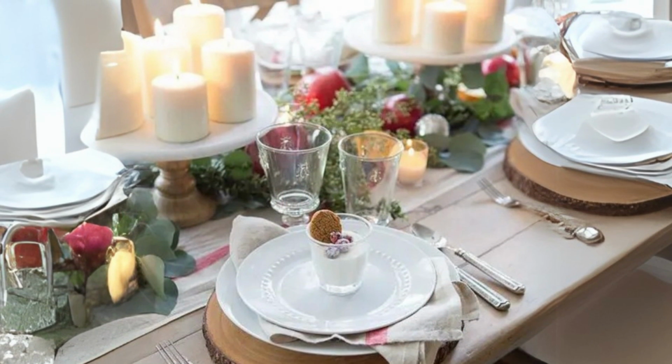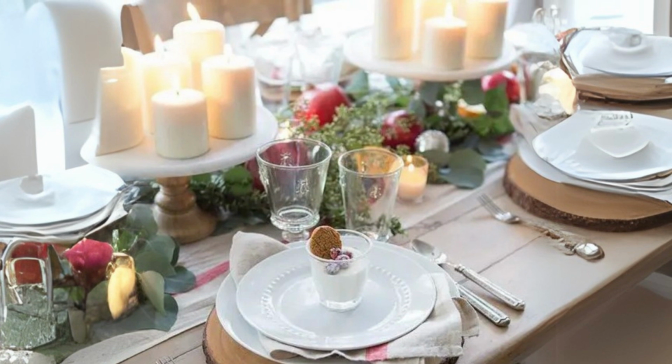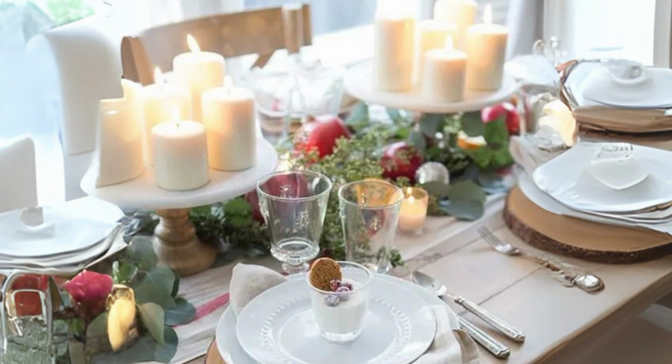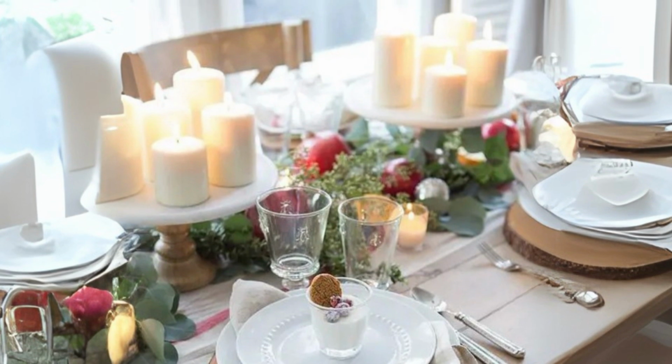Pomegranates and wood slices. Arrange pillar candles on stands with greenery and pomegranates. Pair with wood slice placemats, white porcelain, and festive sweets.